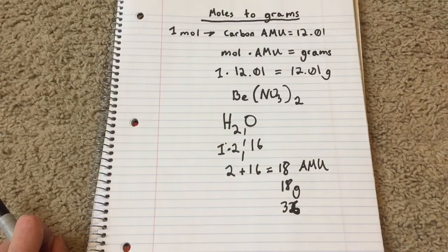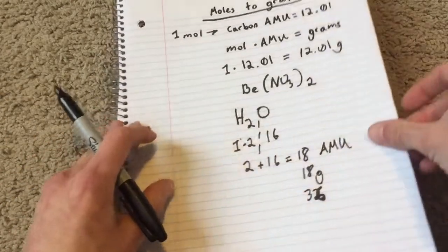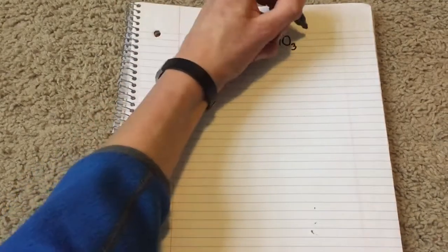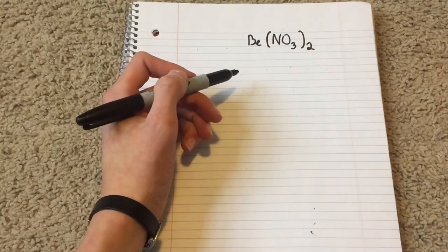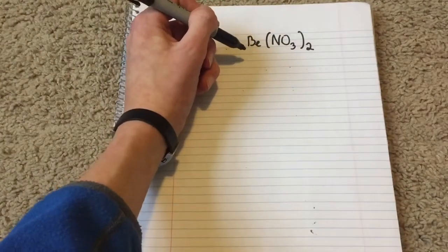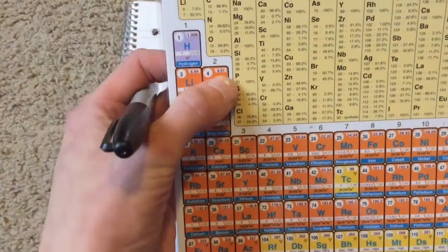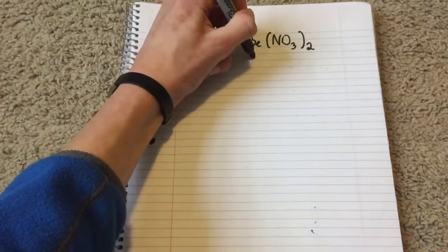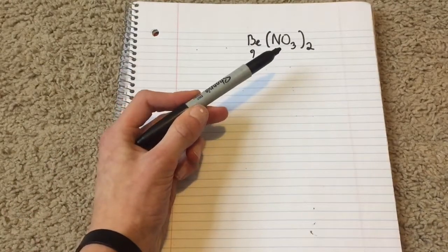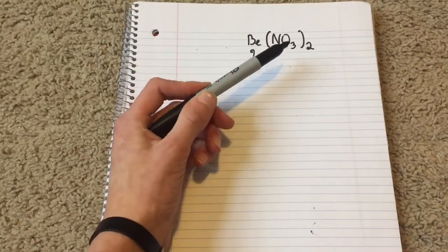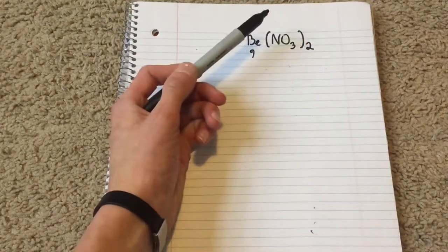Okay, so this should make sense, but let's try our more complicated compound. So that was beryllium nitrate, I believe. So BeNO3 2. Okay, so you take this, and then so beryllium's AMU is 9. So that's a 9. And then, so the way this works out is it's just like chemical balancing. So you have 2 of these nitrates, but this does not stay together. So you treat it differently.